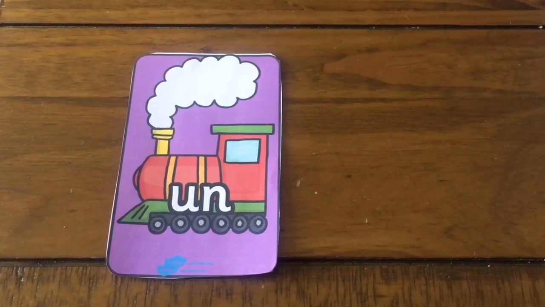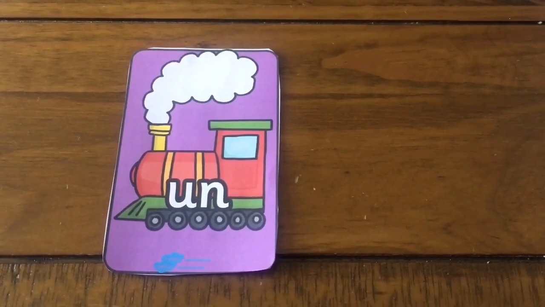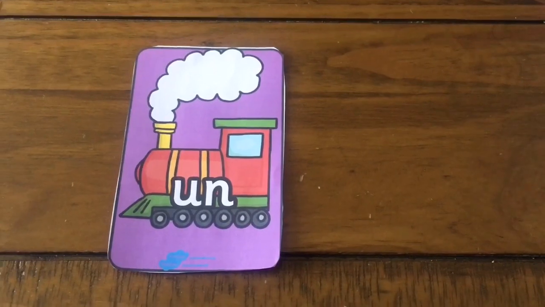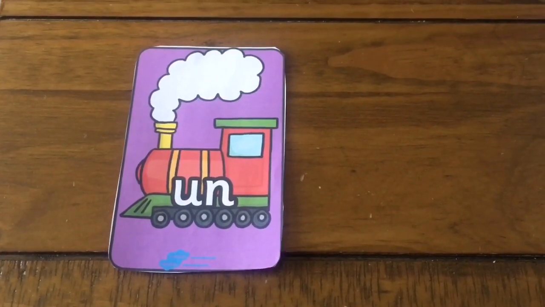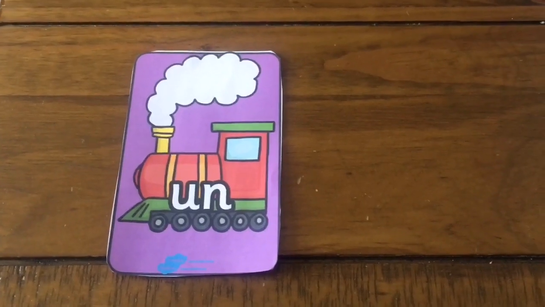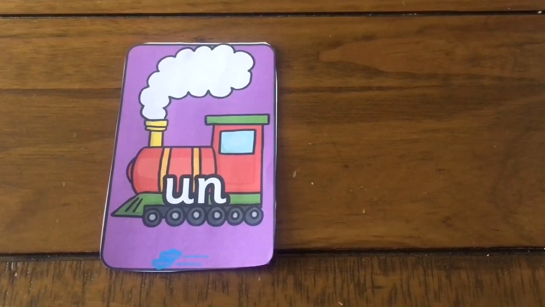We're going to play a game. We're going to add root words to the prefix un to make new words. If we've made a real word, we're going to go choo-choo. If it's a fake word, we don't say anything. We just say it's a fake word.